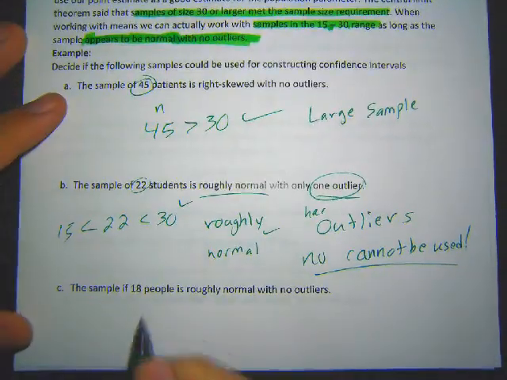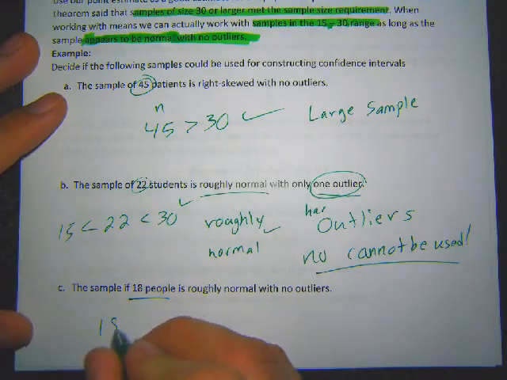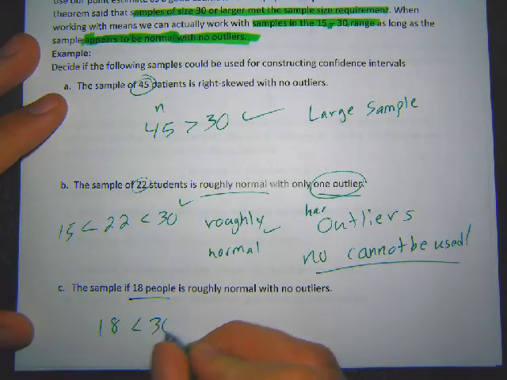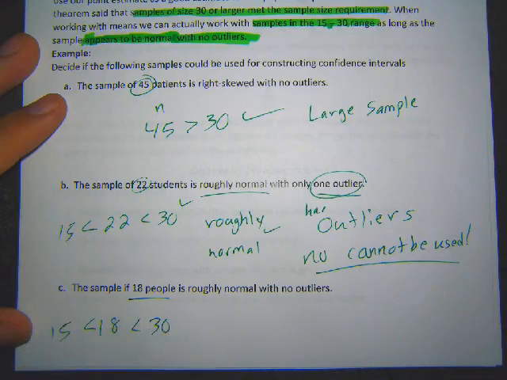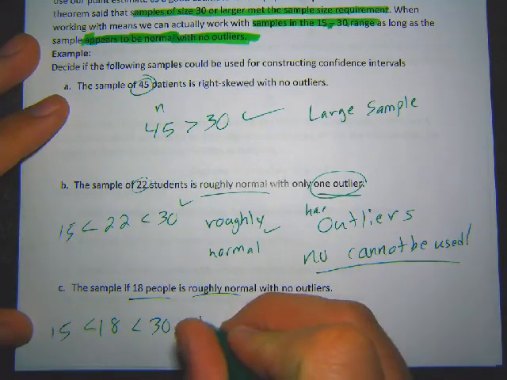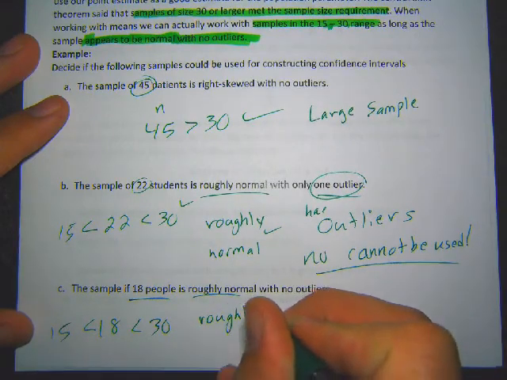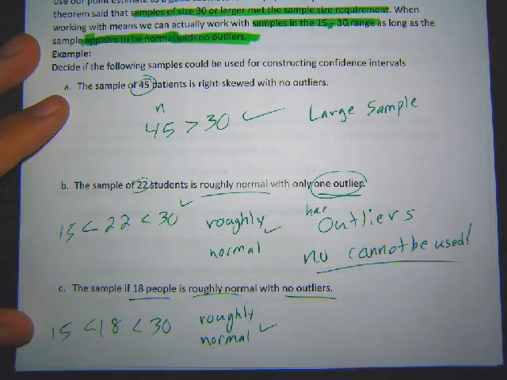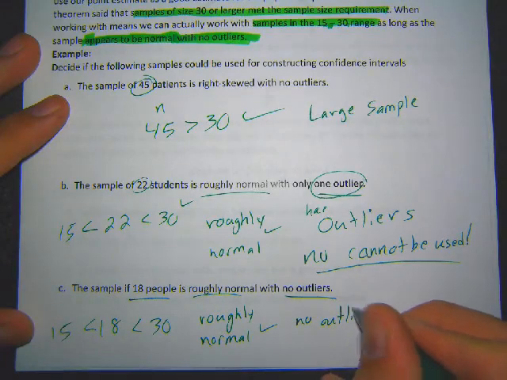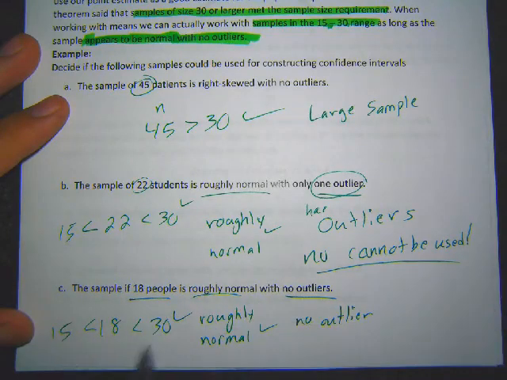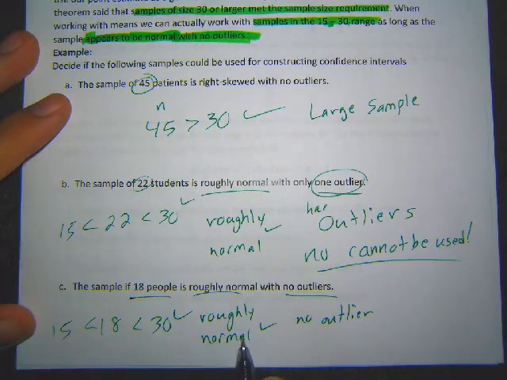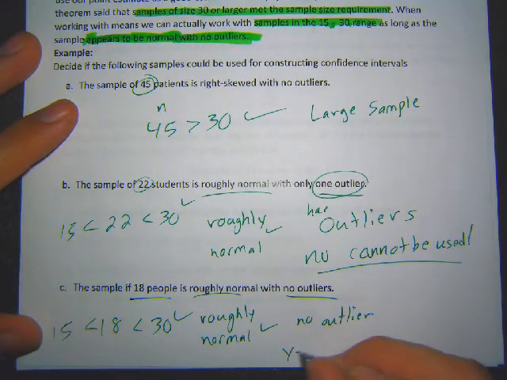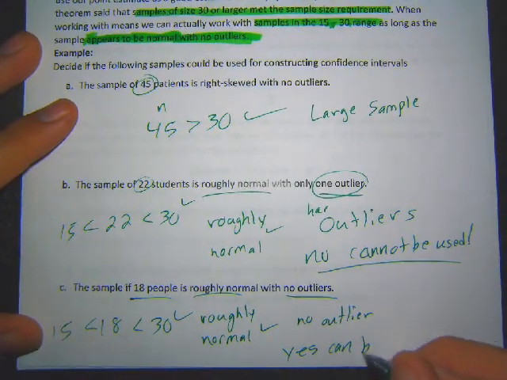Okay, last set. 18 people, it's still between 30 and 15. So as long as we satisfy the requirements of being roughly normal and not having outliers, we're okay. It is roughly normal, and there are no outliers. So it meets all the requirements. Even though it's less than 30, it's between 15 and 30, and it's roughly normal with no outliers. So yes, can be used.